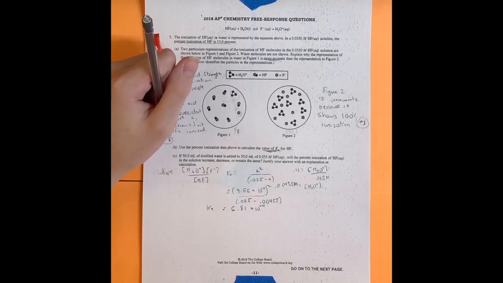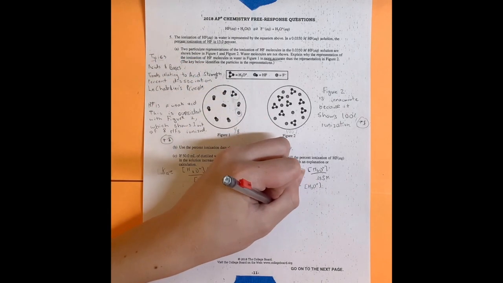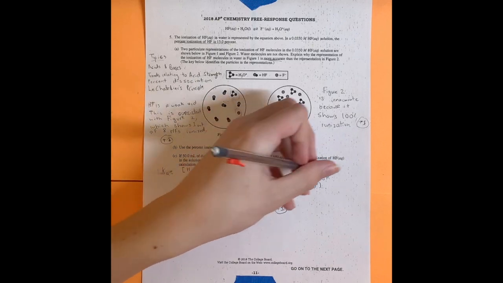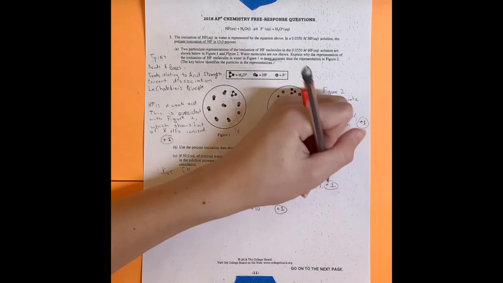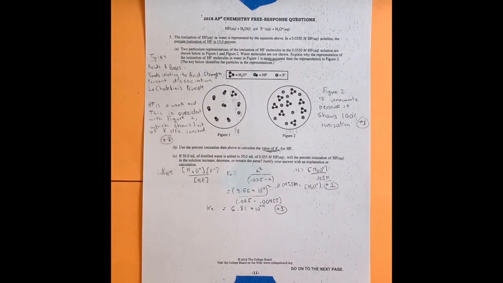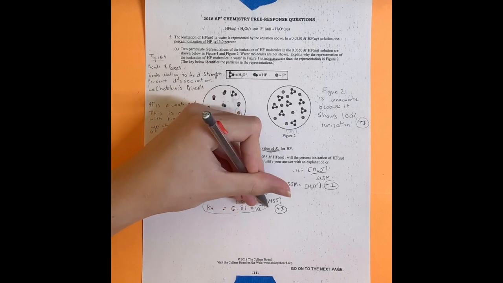Before we move on to part C, let's just review the point distribution. How does the AP give points? So +1 for this correct answer. And you also need +1 for getting the hydronium concentration, or you could have solved for the fluoride ion concentration. Since we assume they're equal, it's the same thing. And of course, there's no units for the Ka, so this is the correct answer.